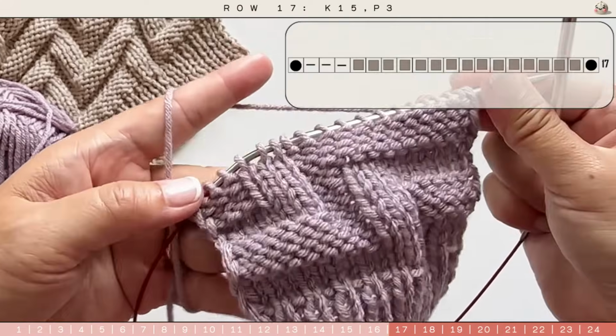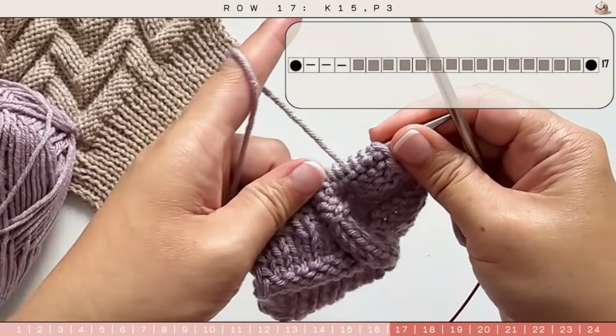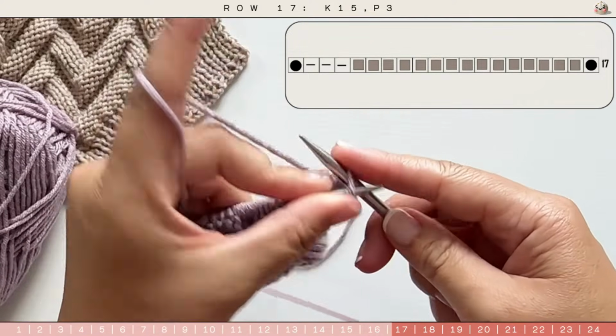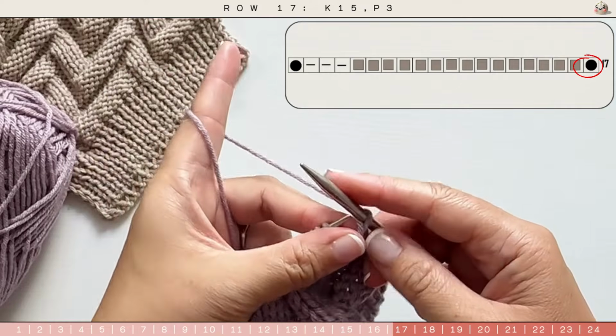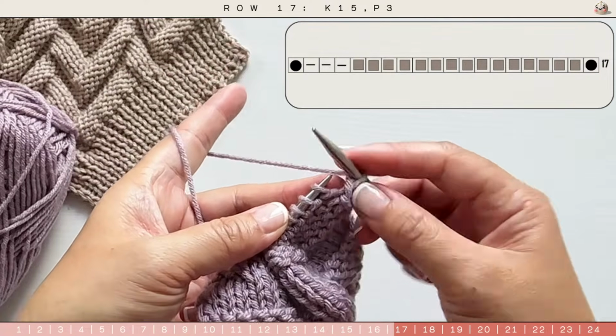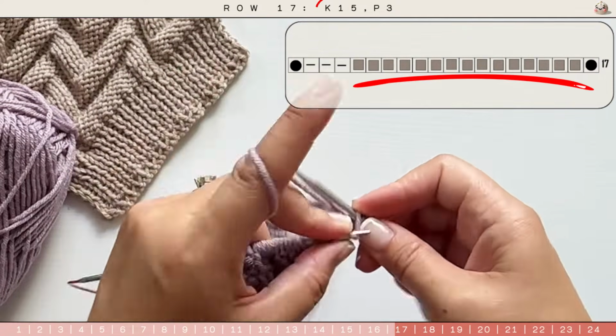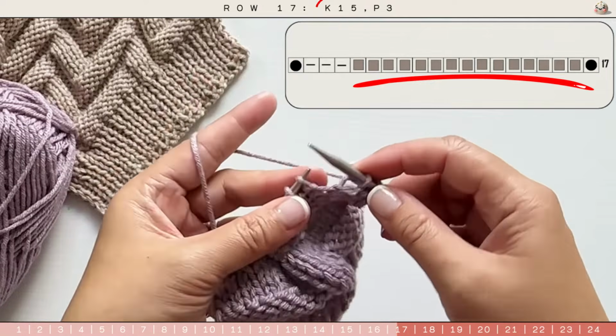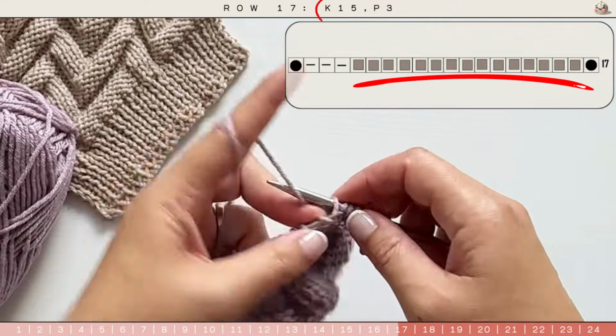So the pattern is going to change a little bit again for row 17. So work your edge stitch and you're going to do 15 knits to start out 17.